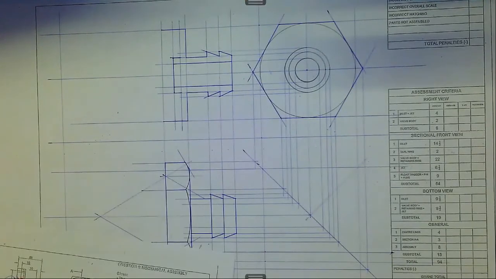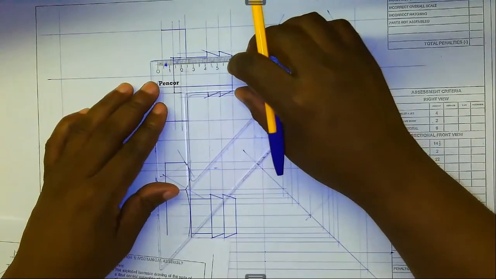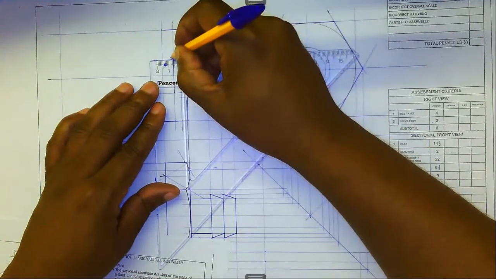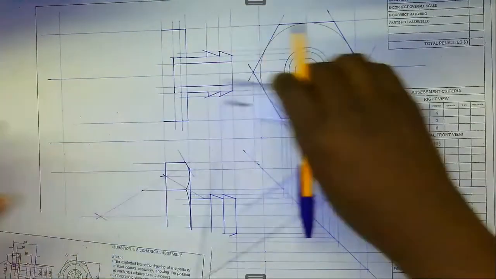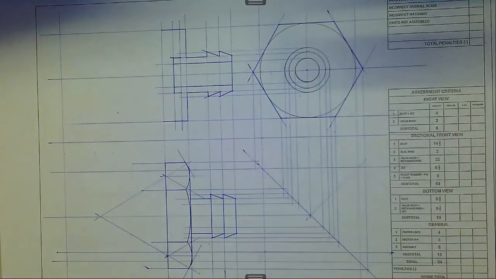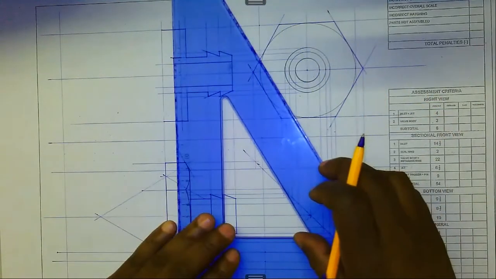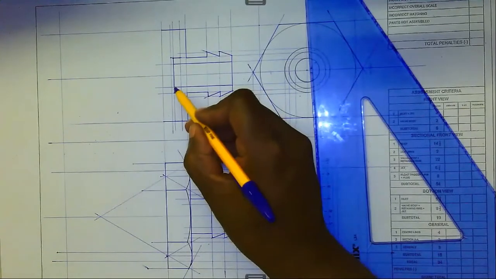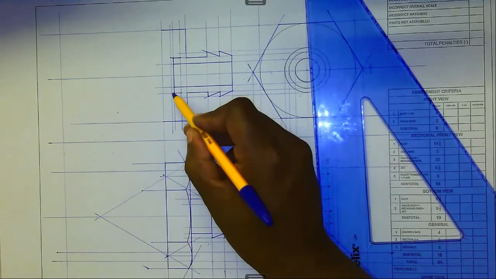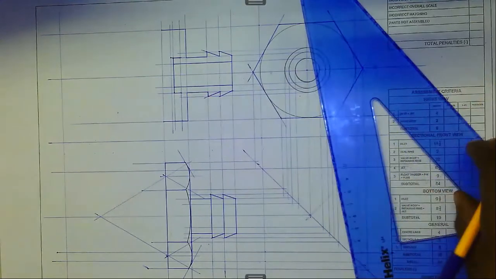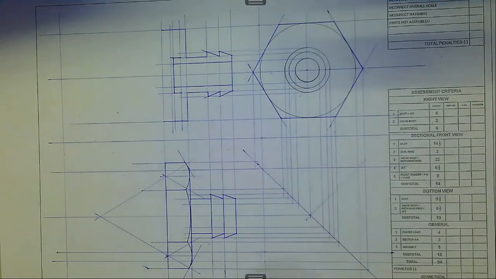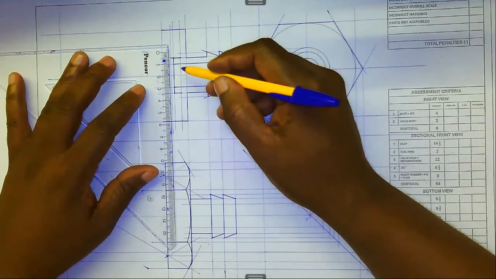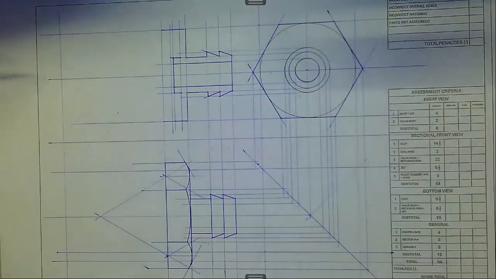So we can measure now from this point 6 millimeters, but we need 8, which is this. Then we take this one down like that. So from here to there it's 2, but from here to there it's 8. Okay, right. We also require 42, just to make sure that that is in position.